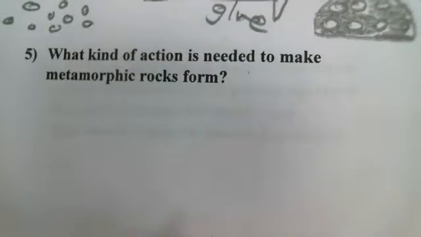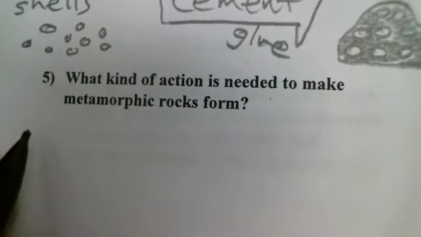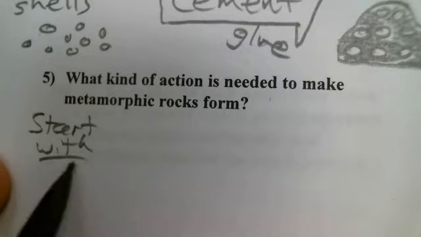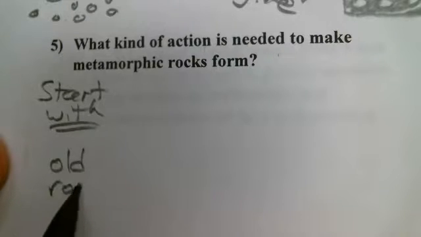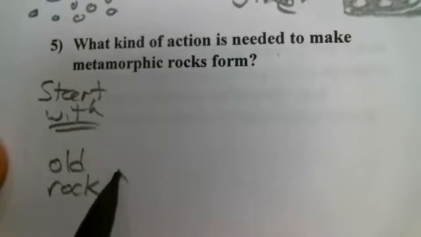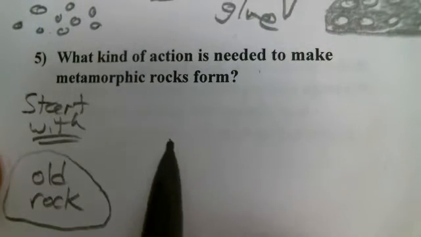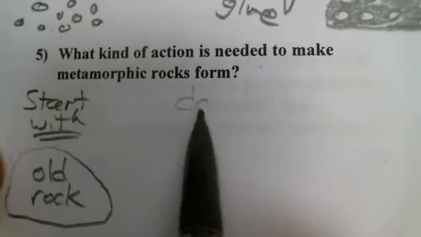Number 5. What kind of action is needed to make metamorphic rocks form? The stuff that we start with here is some old rock. It can be any kind of a rock, an igneous rock, a metamorphic rock, a sedimentary rock, anything.